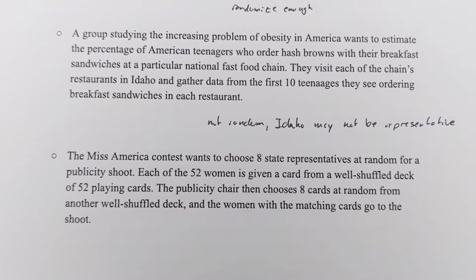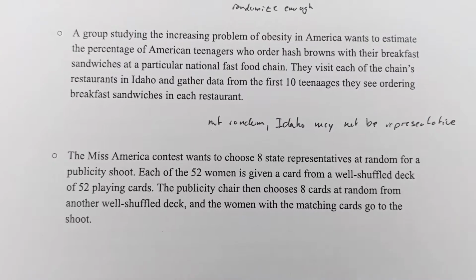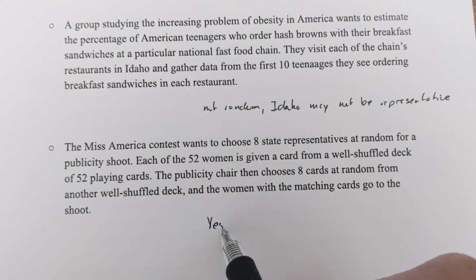Okay, the Miss America contest wants to choose 8 state representatives at random for a publicity shoot. Each of the 52 women is given a card from a well-shuffled deck of 52 playing cards. The publicity chair then chooses 8 cards at random from another well-shuffled deck, and the women with the matching cards go to the shoot. This one actually is random.